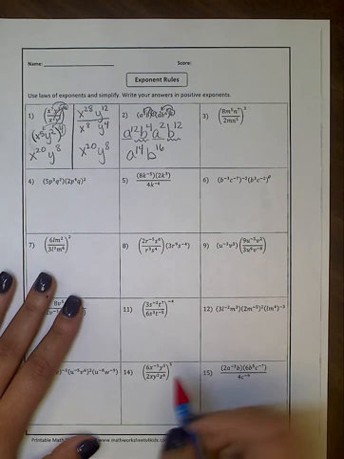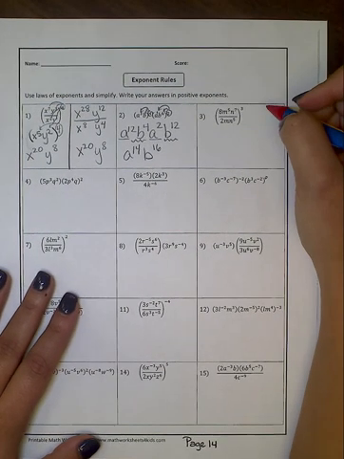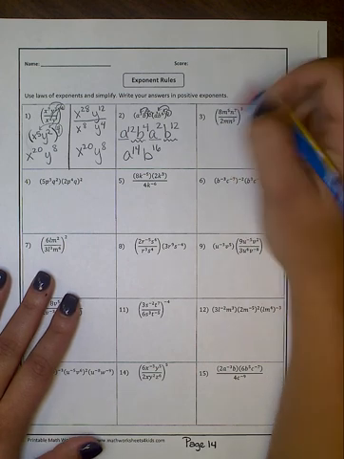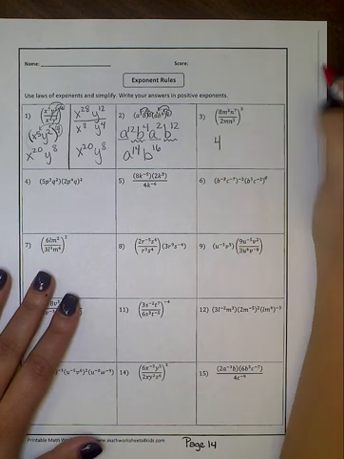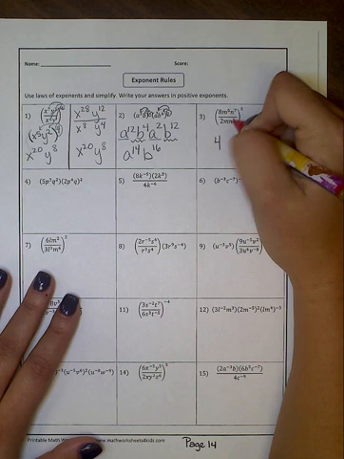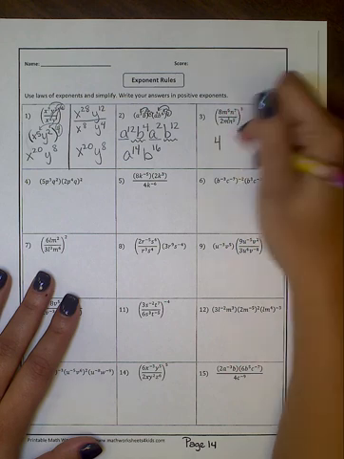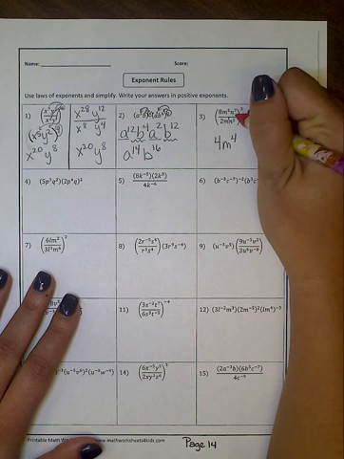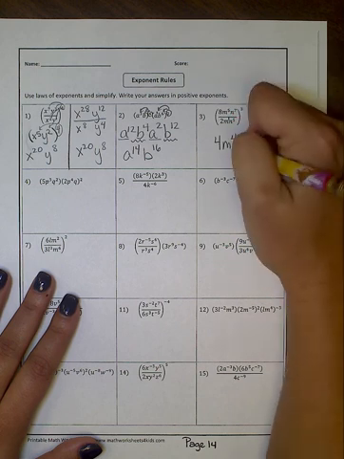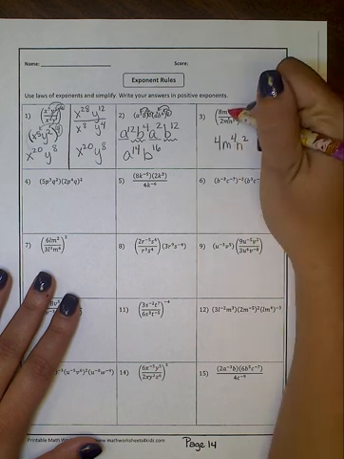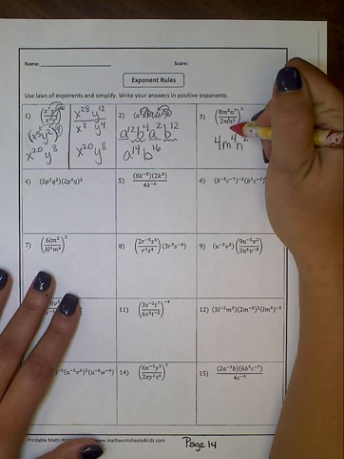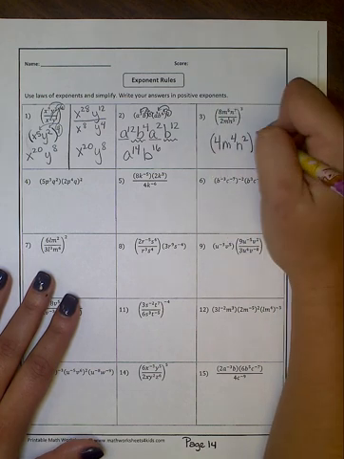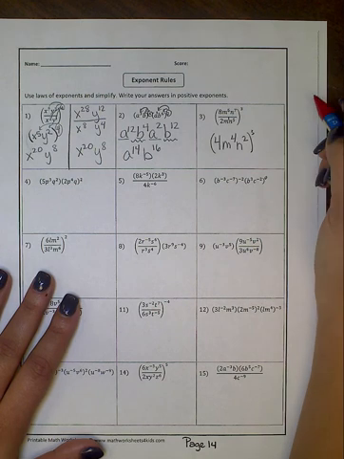Number 3. For this problem, I'm going to simplify inside the parentheses and then raise it to the power. 8 divided by 2 is 4. M to the 5th divided by m to the 1st would be m to the 4th. N to the 7th divided by n to the 5th would be n squared. Because remember, our quotient rule says that when dividing, you subtract your exponents. This whole entire thing is now being raised to the 3rd power.